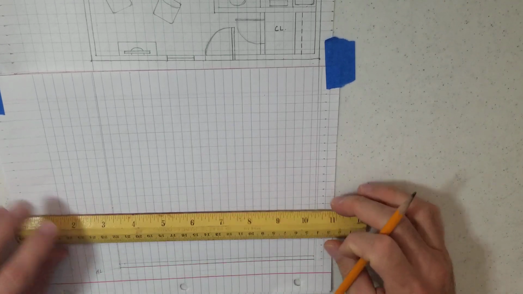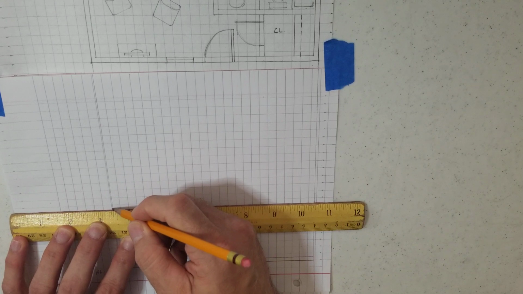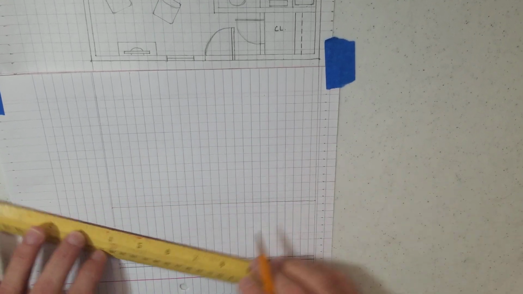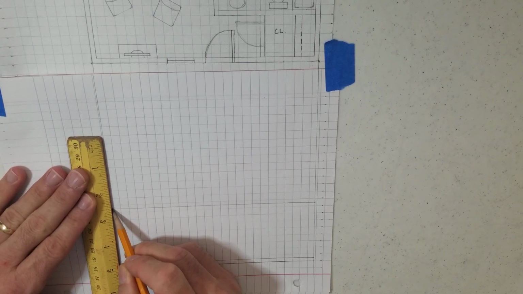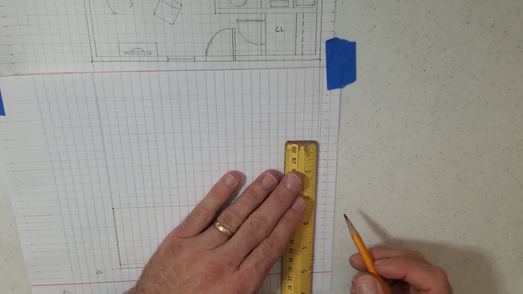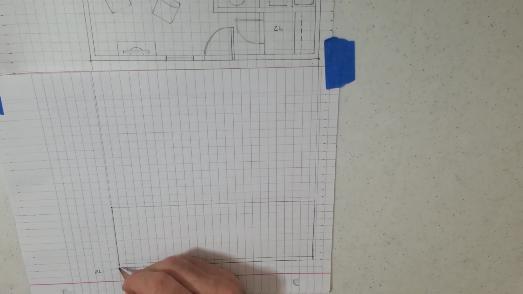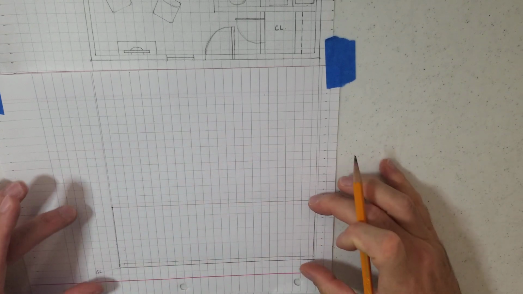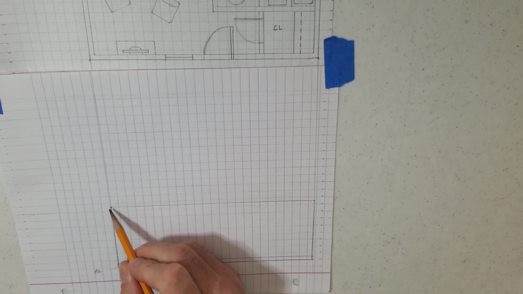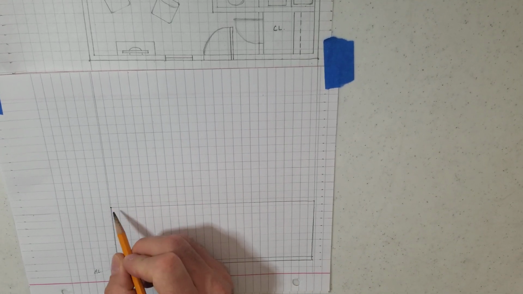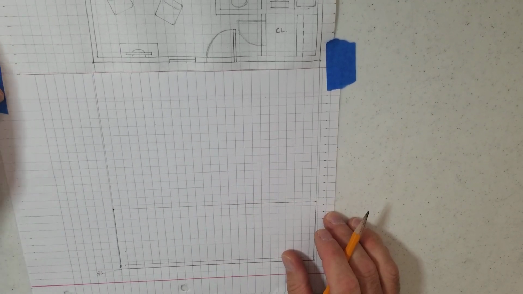And basically I'm going to make a big rectangle. So from here to here, down to here, and down to there. So there's my wall section. Now I'm going to put the roof on top. I'm going to have a, let's say, a 1.5 foot overhang. So I'm going to go 1, oh, paper's coming untaped.